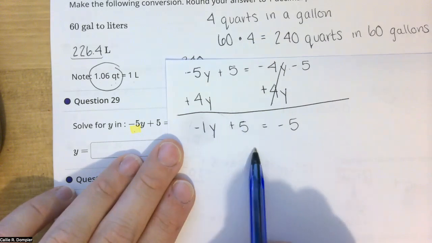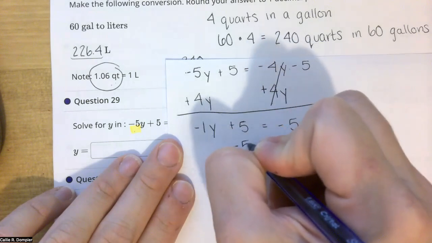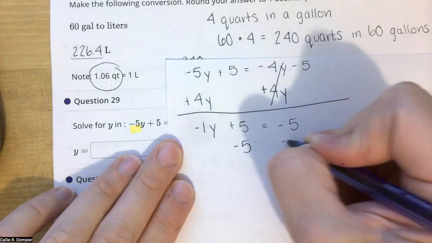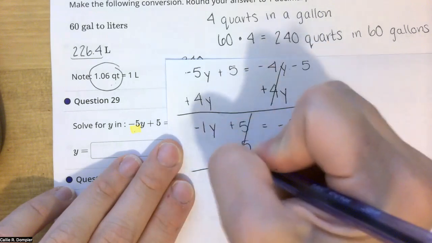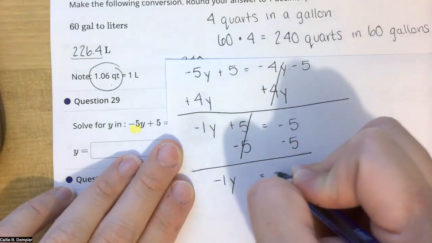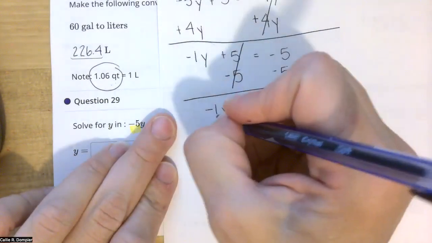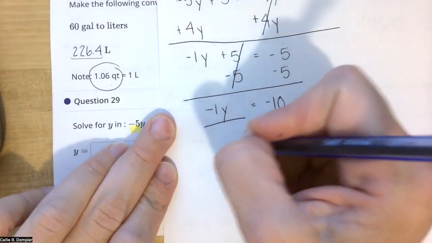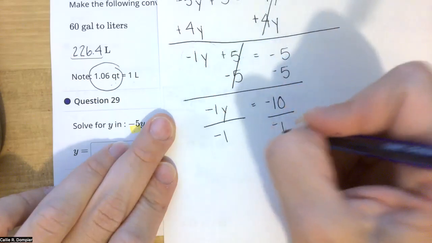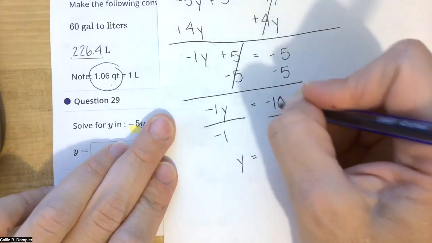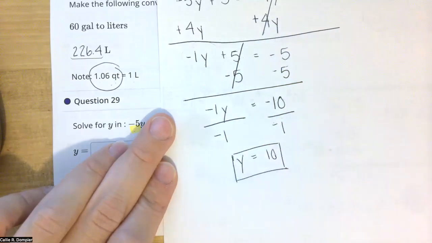So you want to do the addition and subtraction first. 5 is being added to y, so I'm going to subtract 5 from y. Anything I do to this side, I have to do to this side. So now I have negative 1y, those are gone, equals negative 5 minus 5, which is negative 10. Finally, y is being multiplied by negative 1. To undo that, I'm going to divide by negative 1. Anything I do to the left, I have to do to the right. y equals negative 10 divided by negative 1, which is 10. So I got y equals 10.